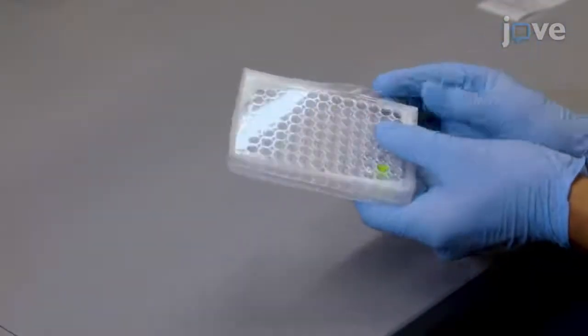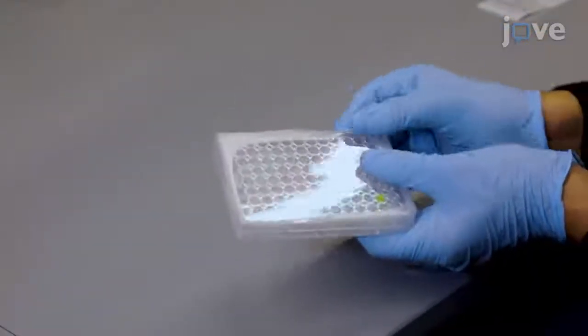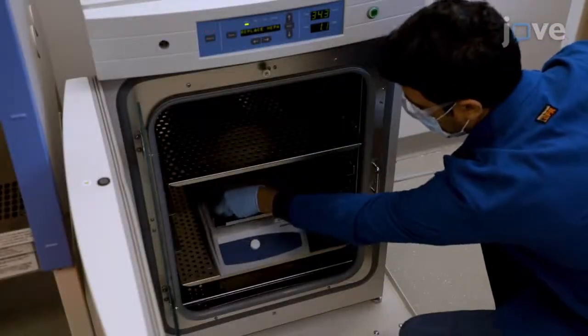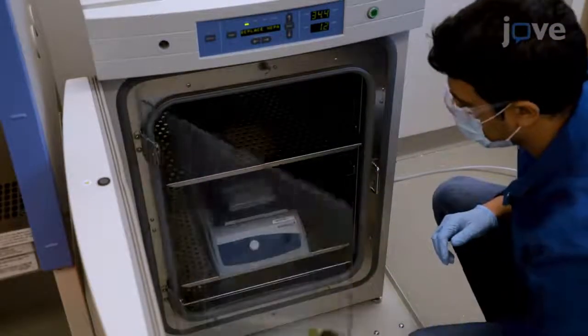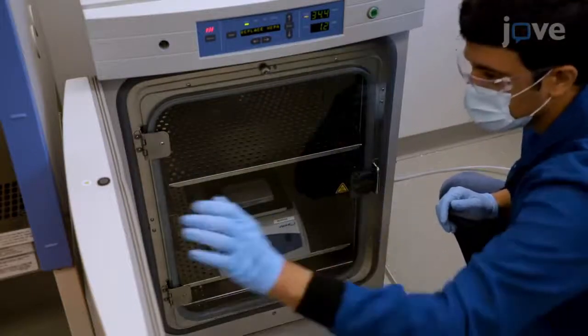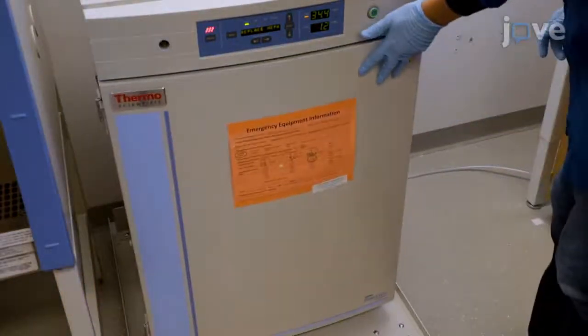Seal the edges of the plate with flexible film to minimize evaporation, and place the plate on a shaker in a 37 degrees Celsius incubator for 24 hours at 50 revolutions per minute with a 15 mm orbit.